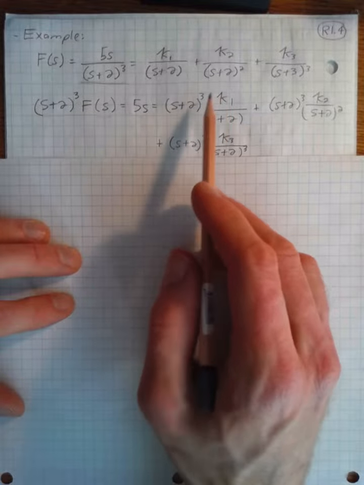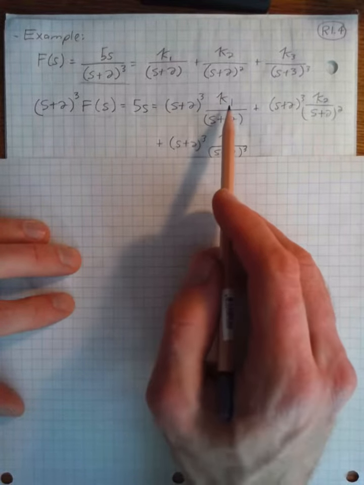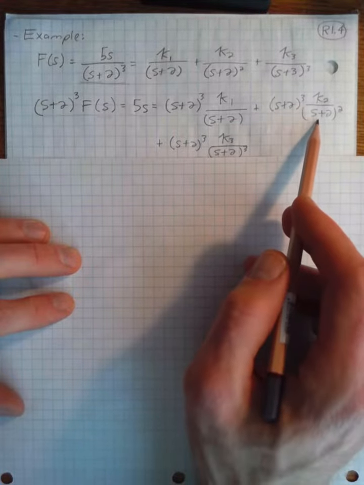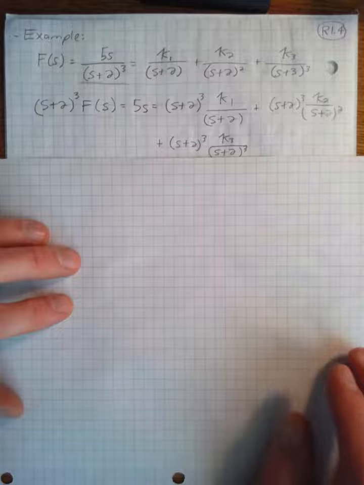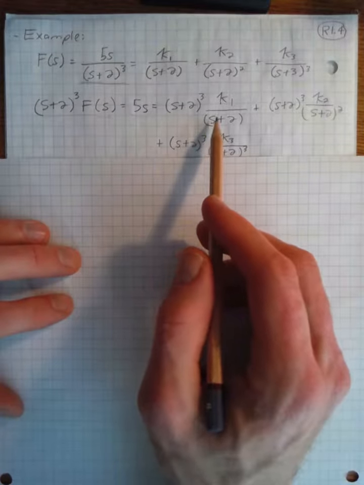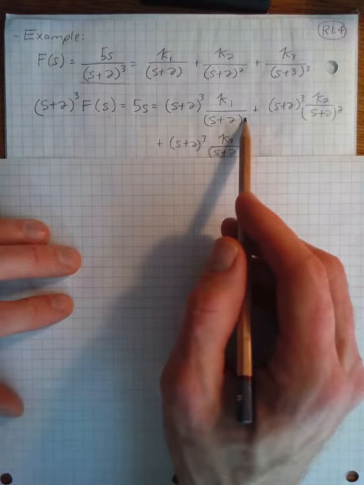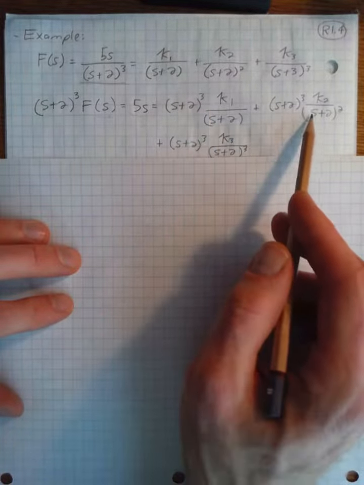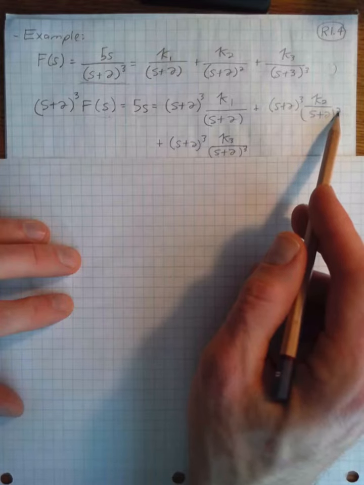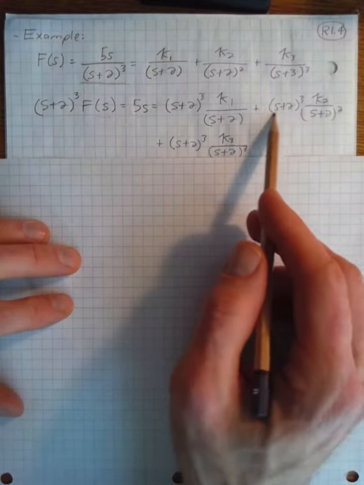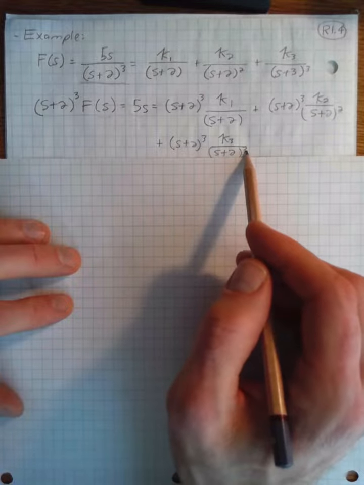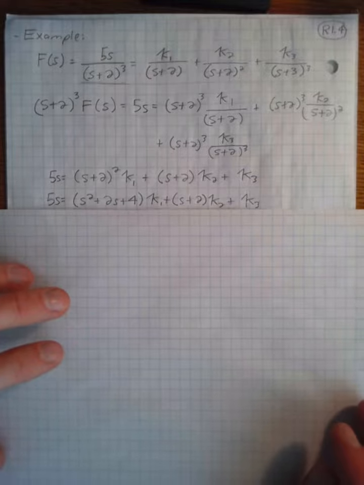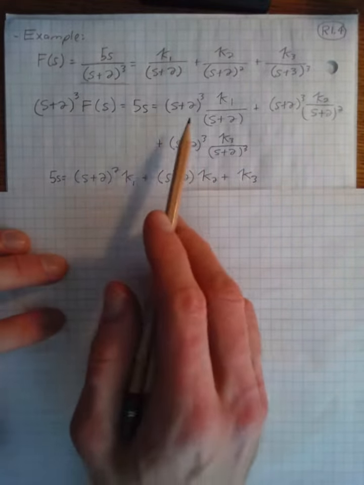On the right-hand side of the equation, we have (s+2)^3 times k1/(s+2), (s+2)^3 times k2/(s+2)^2, and so on. And of course, we're going to get some canceling here as well. So this s+2 is going to get canceled, and this is going to reduce to squared. This (s+2)^2 is going to cancel, and this is going to just be s+2. And of course, (s+2)^3 is going to cancel (s+2)^3 there. And so that's what we get.